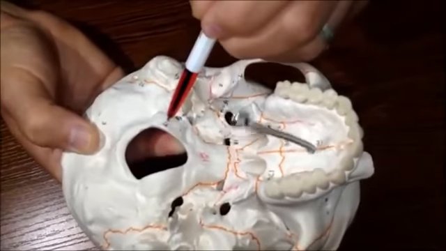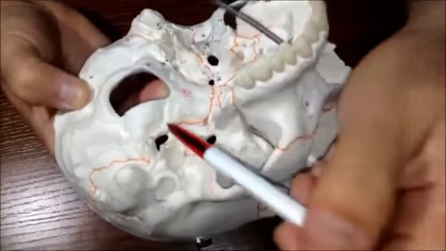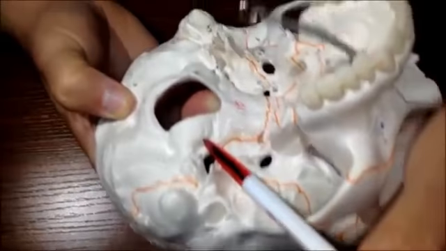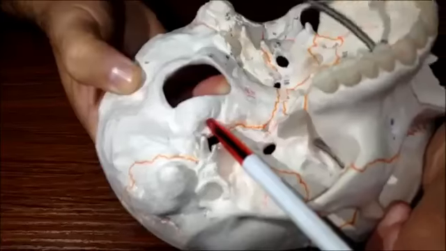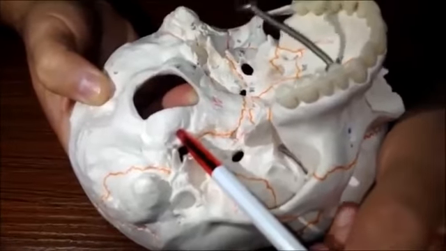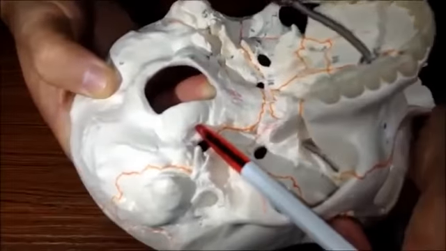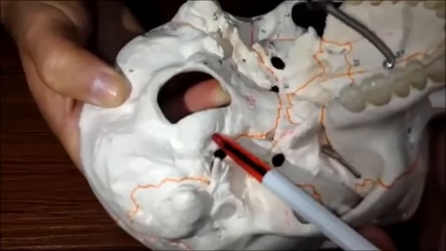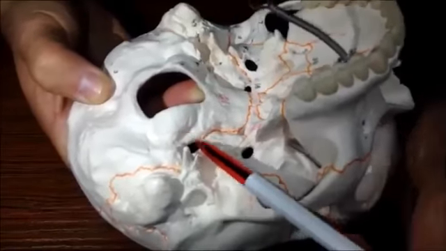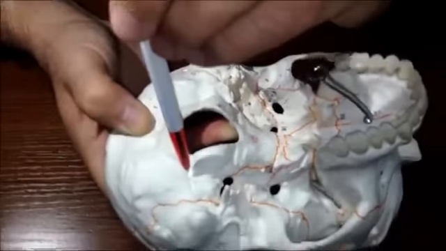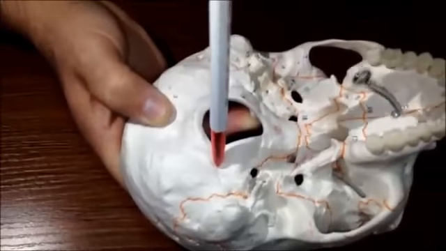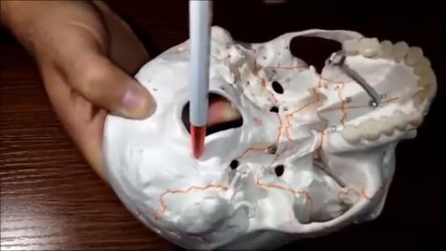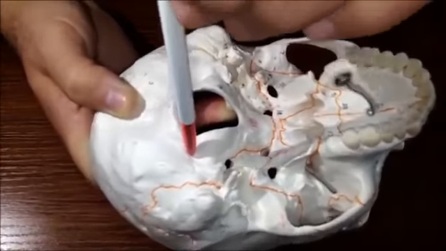Occipital condyle. We have just a small foramen called anterior condylar canal or hypoglossal canal. Small depression behind the occipital condyle is called posterior condylar fossa or canal. It may be closed or open.